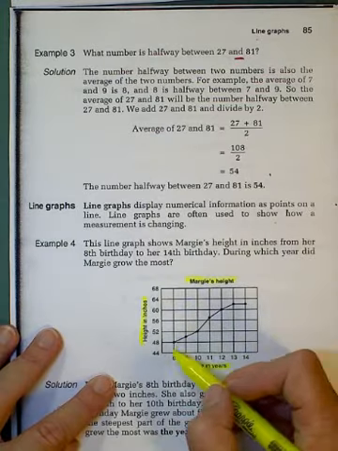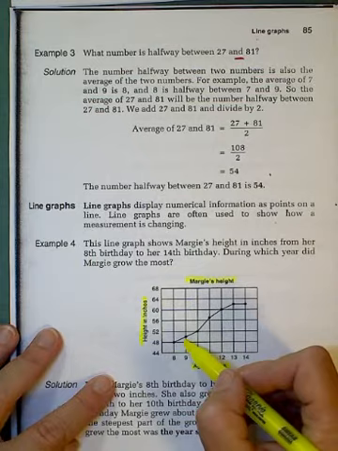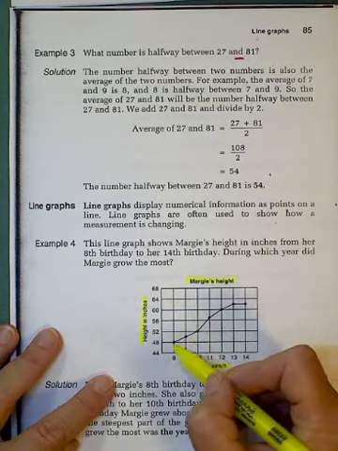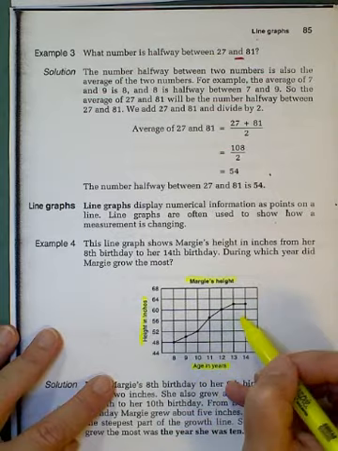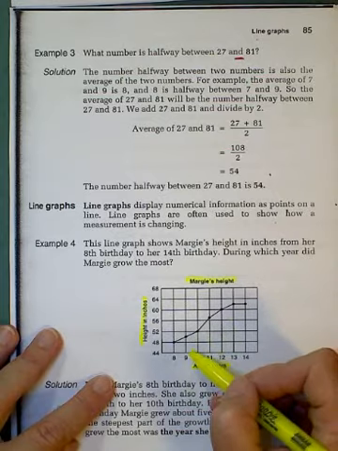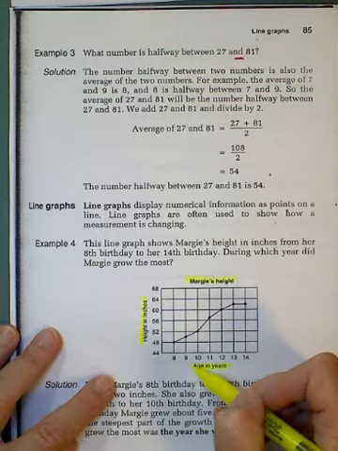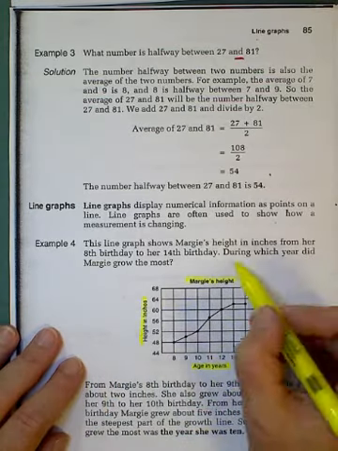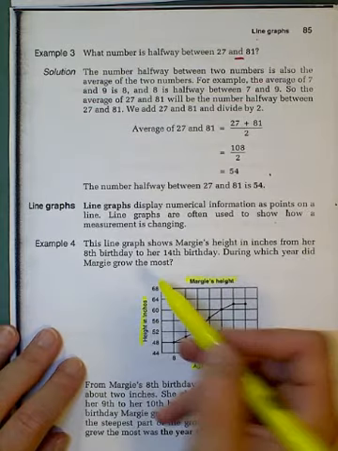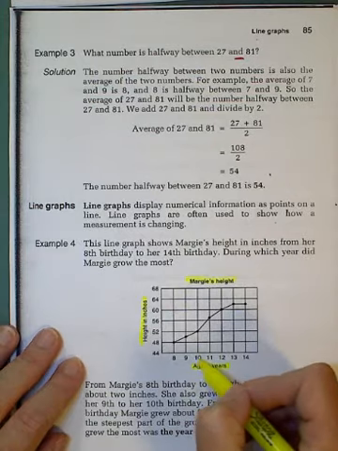By creating a line graph, which simply connects the new piece of data with the previous data, we can look along this graph for the place where the line most steeply goes up. And in this case, we see it happens in between her 10th and 11th years. So, during which year did Margie grow the most? Well, it was during the year that she was 10, in between 10 and 11.